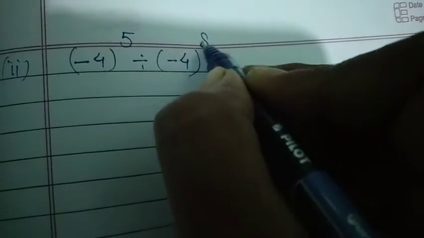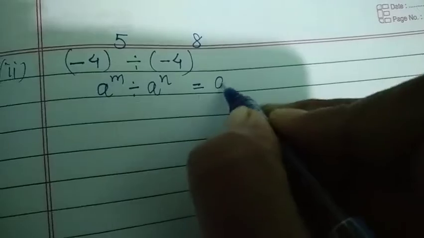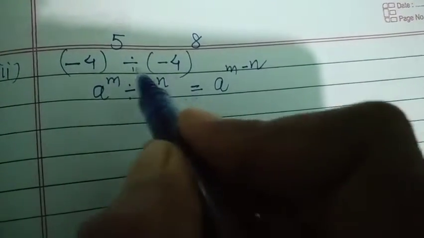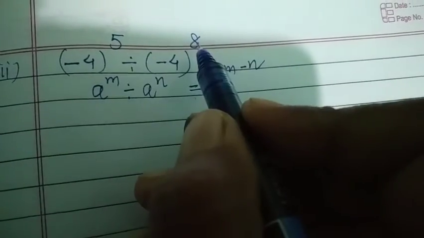First step is you have to simplify this. So the question is, by applying the different rules, minus 4 raised to power 5 divided by minus 4 raised to power 8. There is a rule: if a raised to power m is divided by a raised to power n, then it is a raised to power m minus n. That means if same bases are getting divided with each other, then their powers will get subtracted.